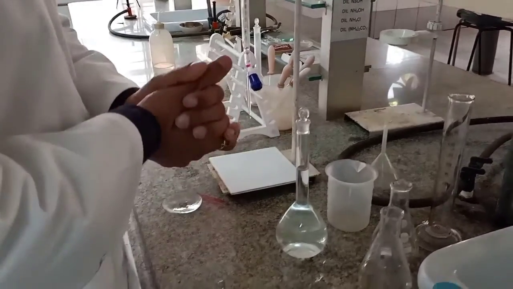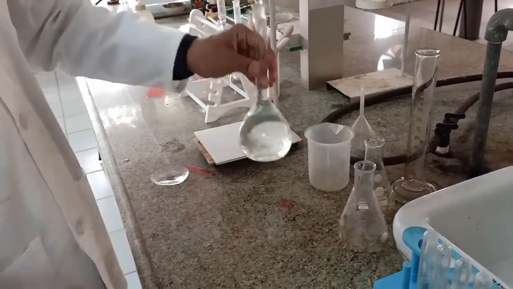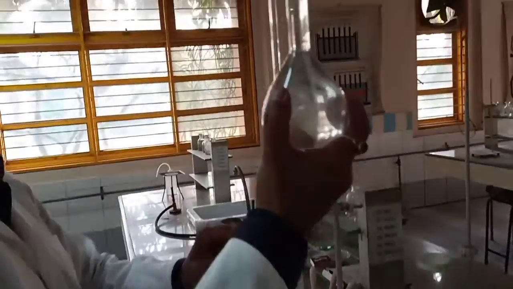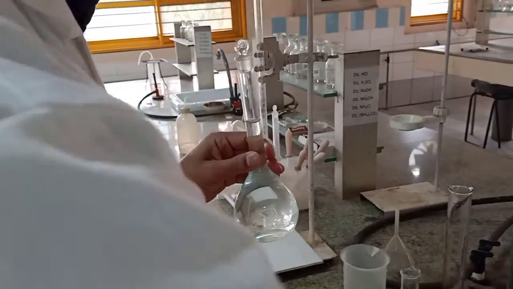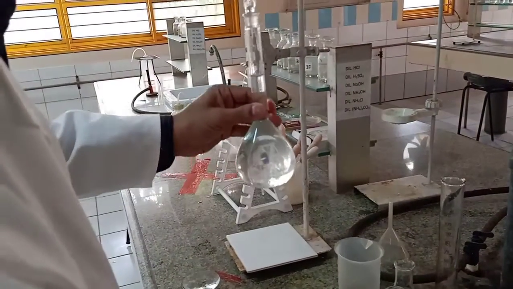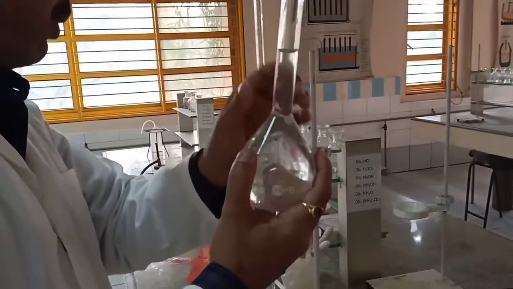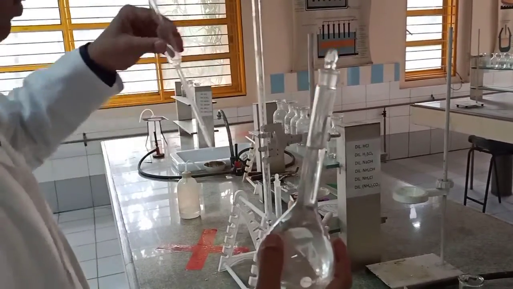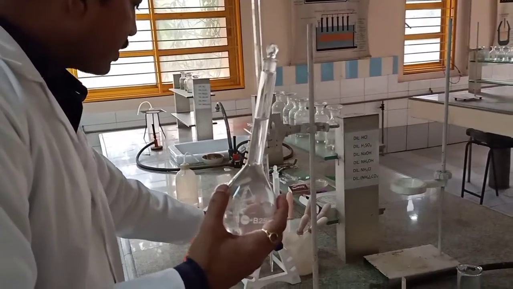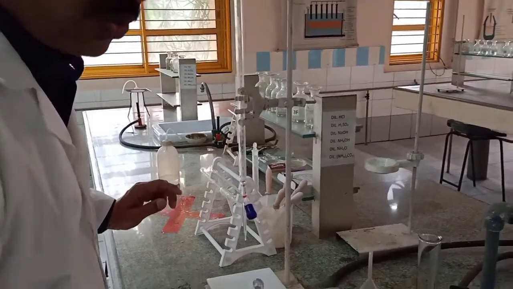Now what I need to do is be very careful, because the solution is formed, it's a perfect solution, but then we can't use it as such. We can't use the solution like this, right? Because most of the students try to pipette out the solution from here itself. No. We need to transfer the solution to a beaker.